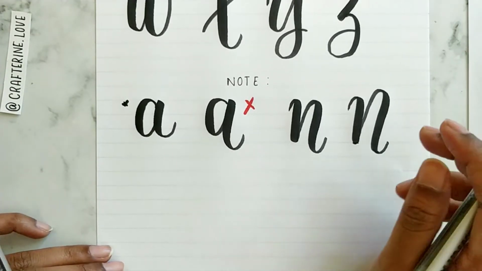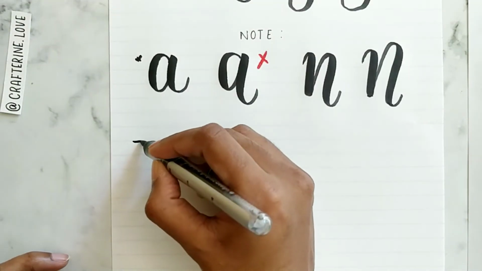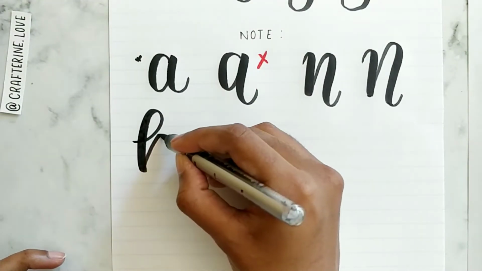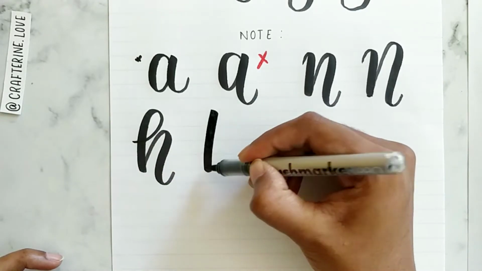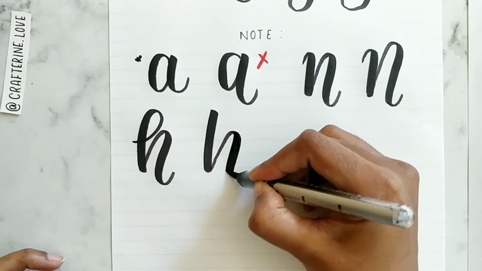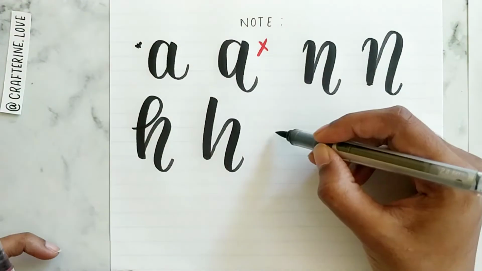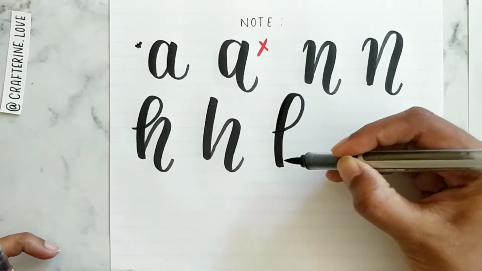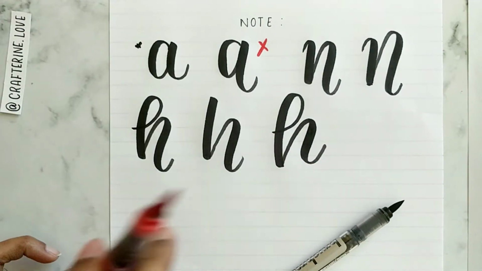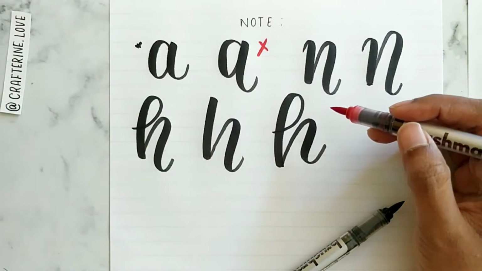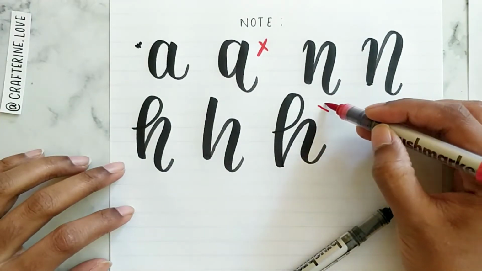So yeah, both are two different ways of bouncing an N. Like there are two ways of bouncing a H. One is pull this up and pull it down, or you can also, this is another way of doing a H, but you may not want to bounce it this way.